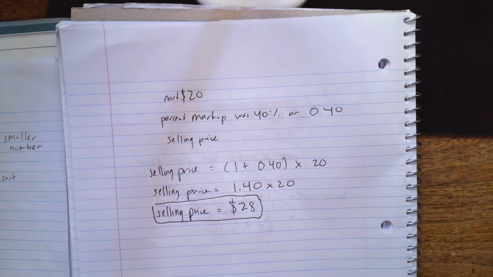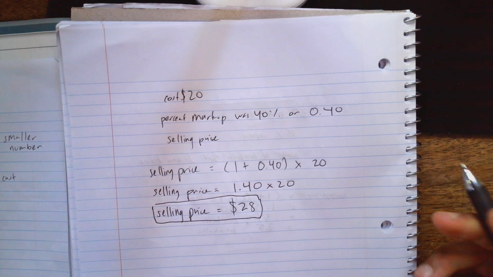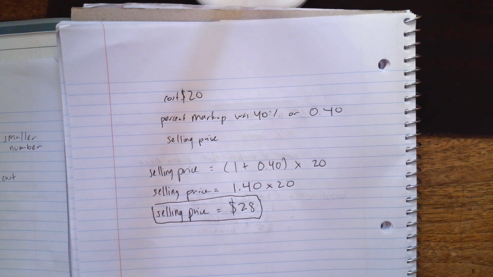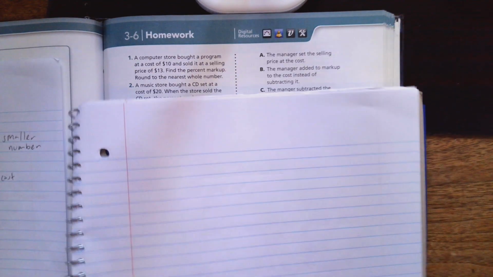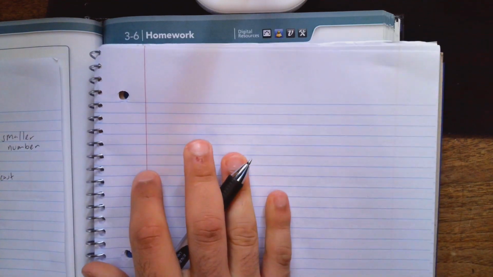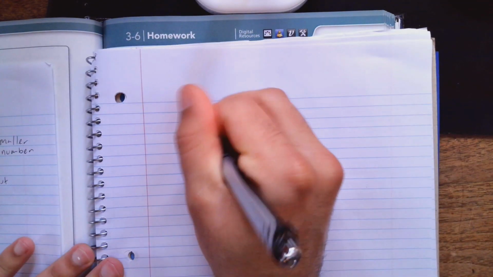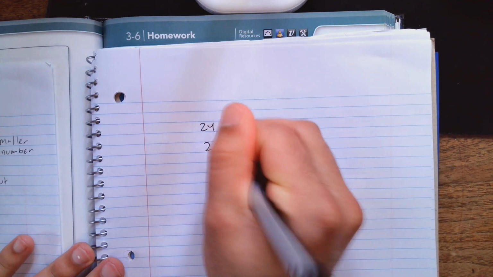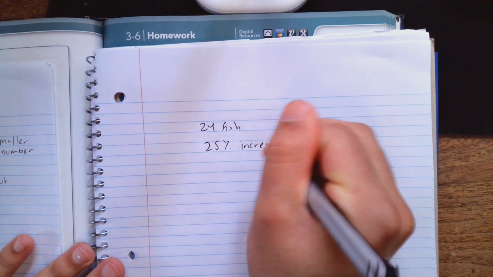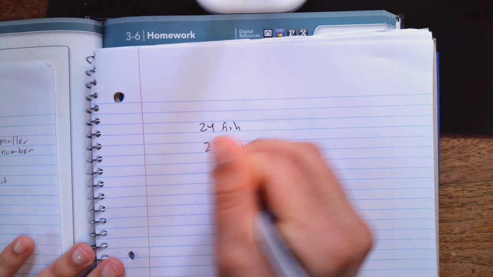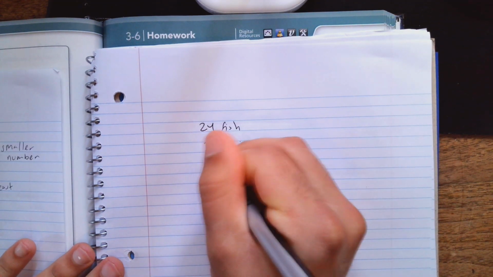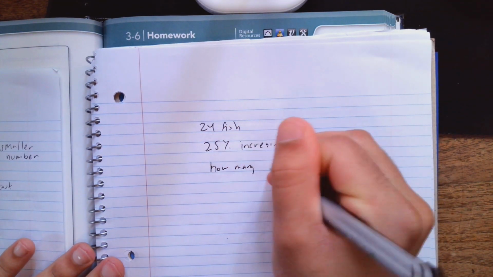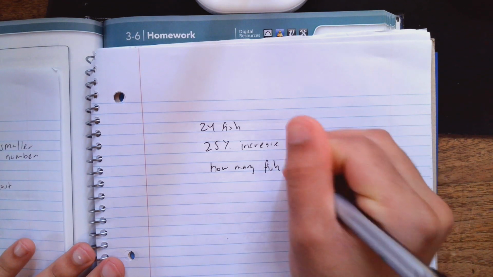Okay, good question. Let's use our steps that we learned in order to try to solve the problem. So we have 24 fish, and we have a 25% increase. And we're trying to find how many fish we have after this 25% increase, right?